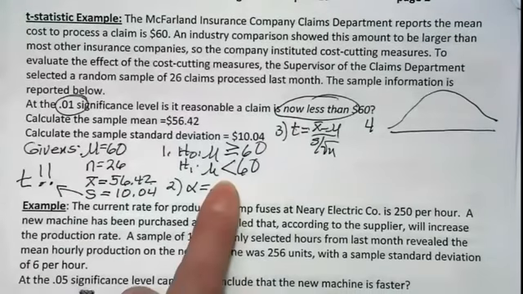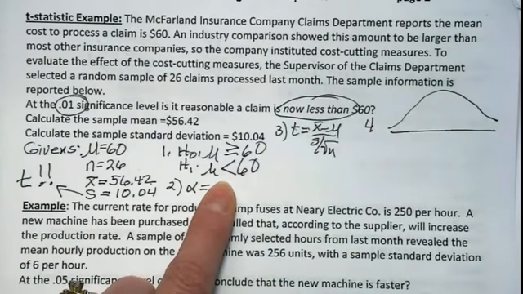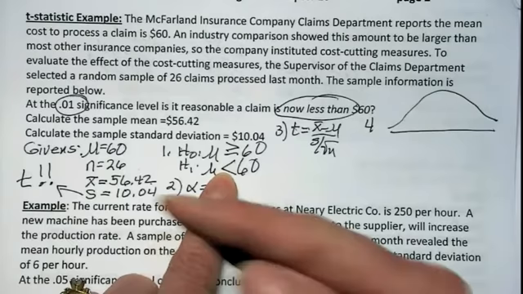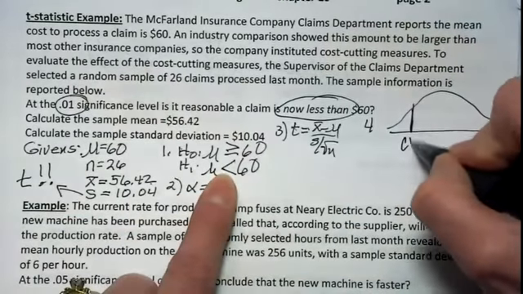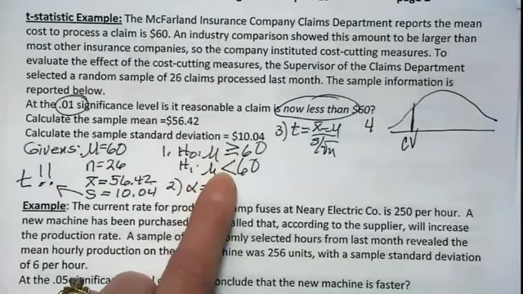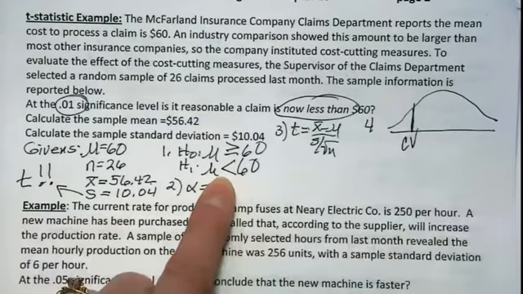Is this a 1 or 2 tail? It's a 1 tail. And here's a little secret. How do you know it's a 1 tail? Because it's not an equal sign. But how do you know which side to draw the tail on? The alternate points to the left, the tail is to the left. If the alternate points to the left, the tail's on the left.